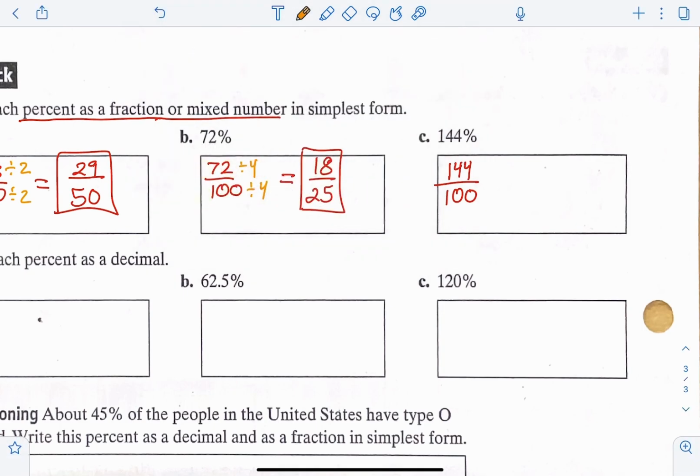Divide the top and bottom by 4, and we get 36 over 25. That's an improper fraction, so we're going to turn it into a mixed number. 25 goes into 36 one time with 11 left over, so it's 1 and 11 over 25.